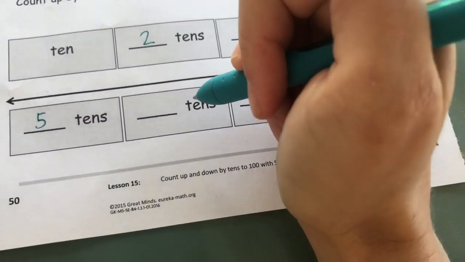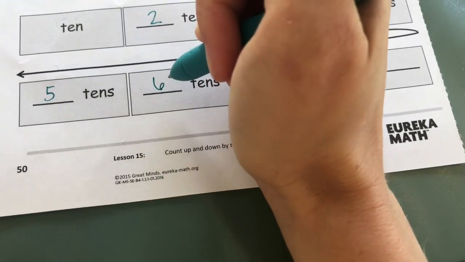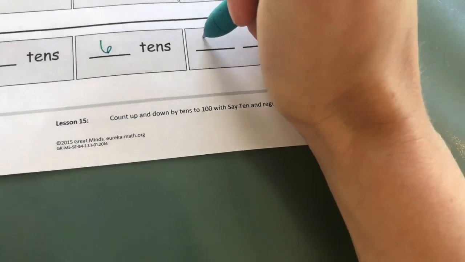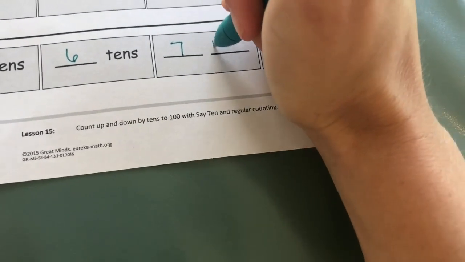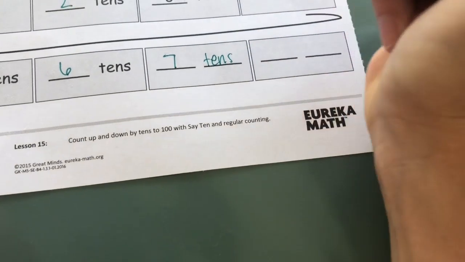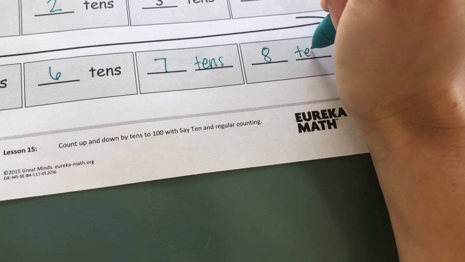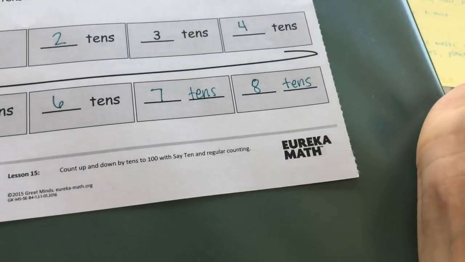5 tens, then 6 tens, then, ooh, they left a blank. So if we keep saying what we've been doing, we can say 7, and then we'll just write out tens, which we know we spell T-E-N-S, and then up to 8 tens. Great work.